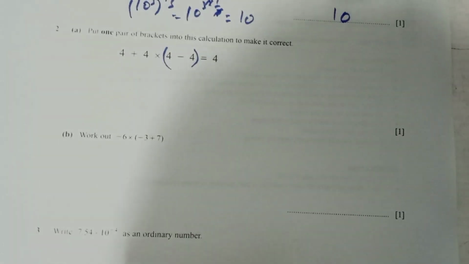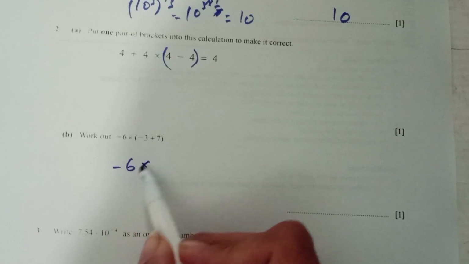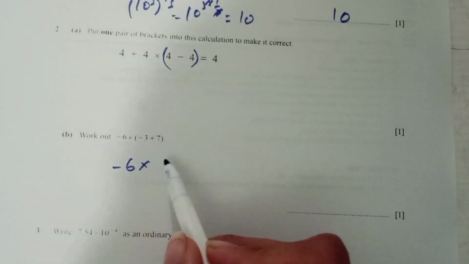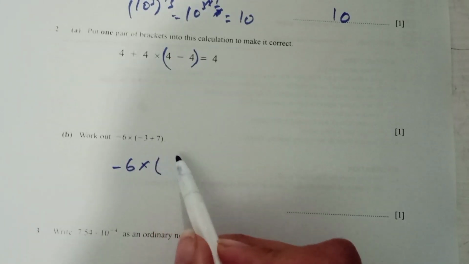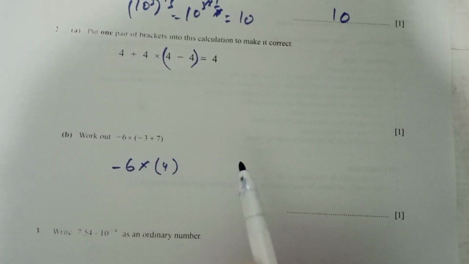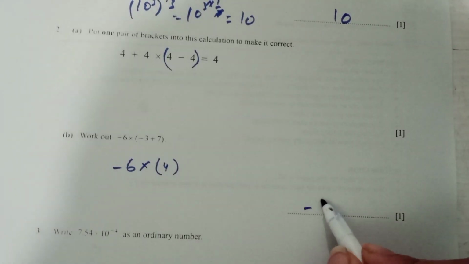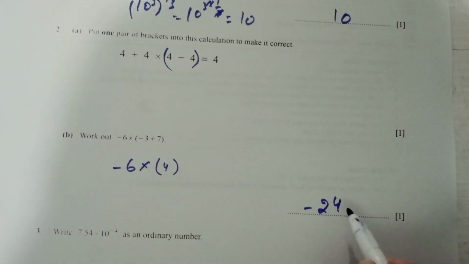And now students, B part, work out. First we have to solve the bracket. When we solve it, it's 4. Yes, it's 4, and 6 multiplied by 6 times 4, we get minus 24.